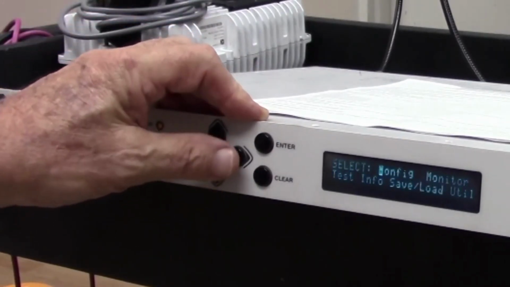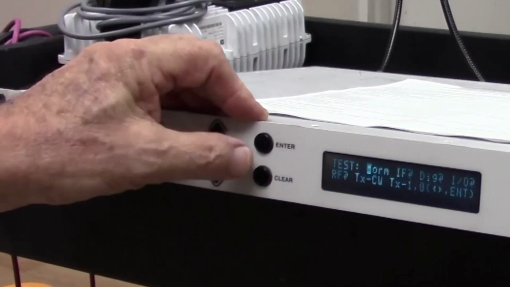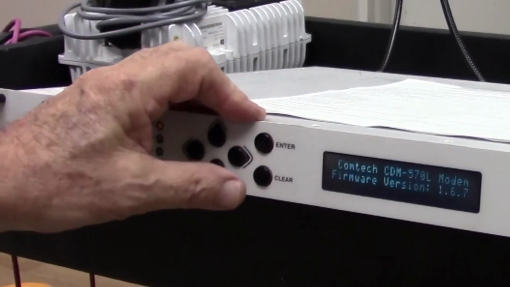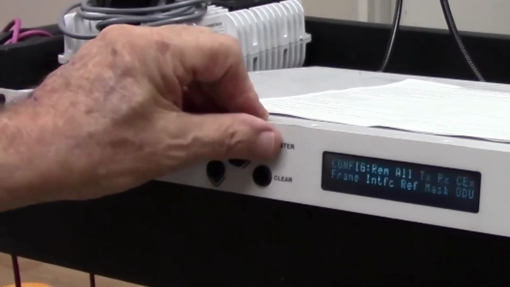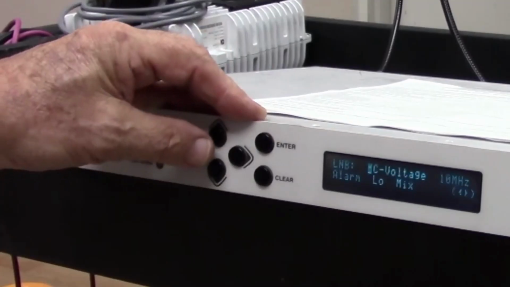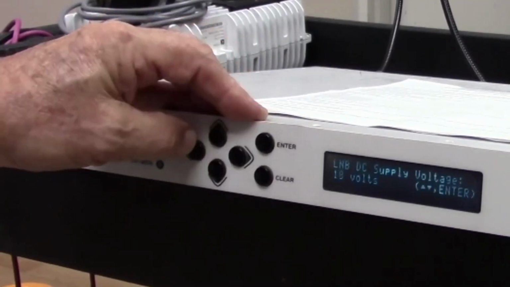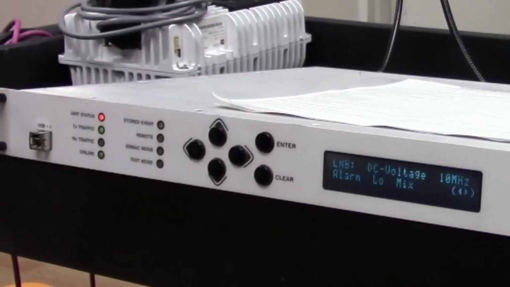Before I can do that, I have to get it out of loopback, so I'm going to put it back to normal. Config, ODU, LNB, DC voltage, 18 volts, power off. Okay, so now it's safe for me to cable from the transmit to the receive on this modem. I'll do that, and I will be back in a second.